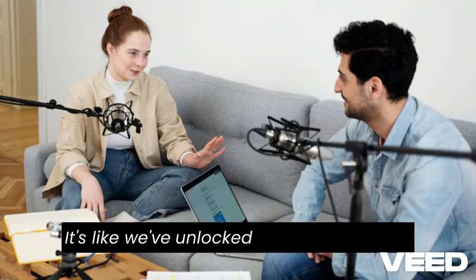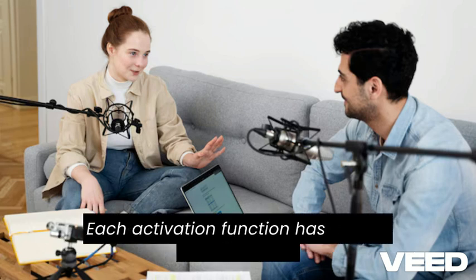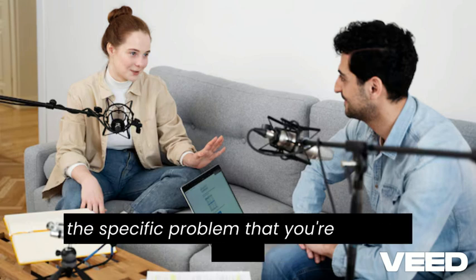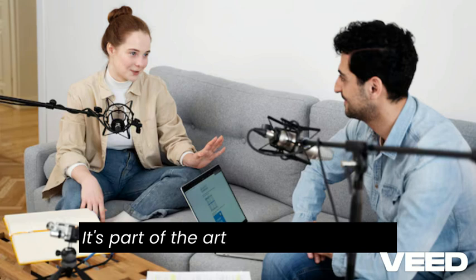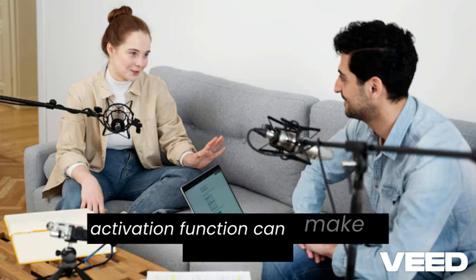It's like we've unlocked a whole toolbox of activation functions here. Exactly. Each activation function has its own strengths and weaknesses, and choosing the right one depends on the specific problem that you're trying to solve. It's part of the art of designing neural networks. I could definitely see how selecting the right activation function can make a big difference in a network's performance.